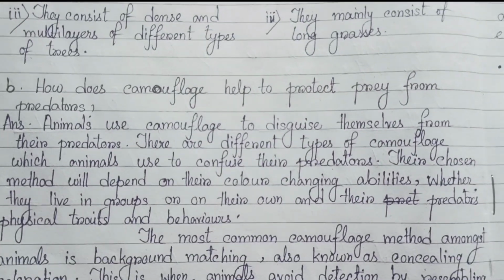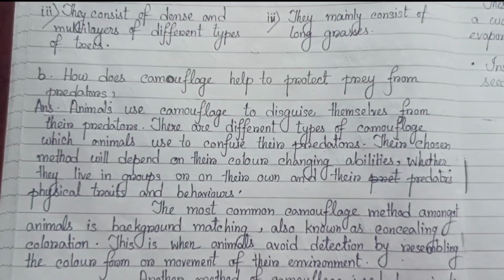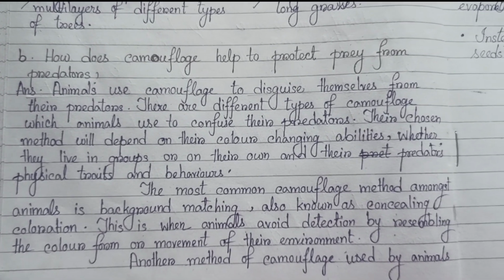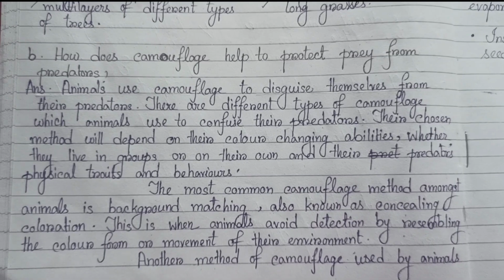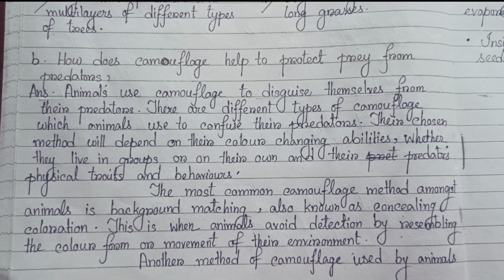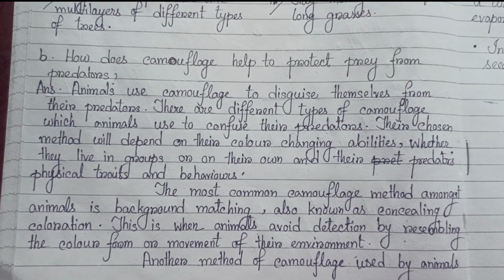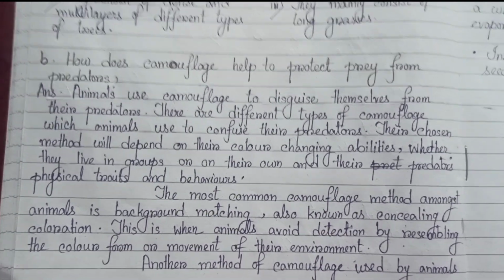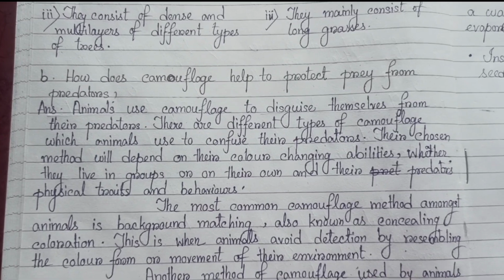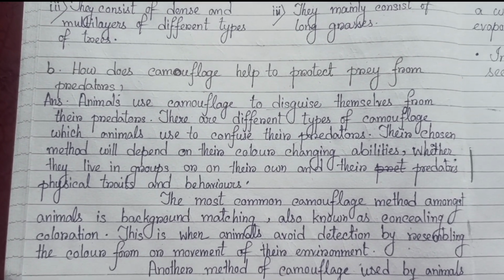Number B, how does camouflage help to protect prey from predators? Animals use camouflage to disguise themselves from their predators. There are different types of camouflage which animals use to confuse their predators. The chosen method will depend on their color changing abilities, whether they live in groups or on their own, and their predators' physical traits and behavior.